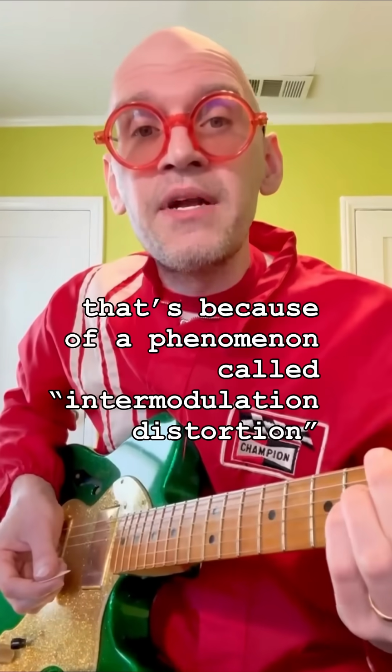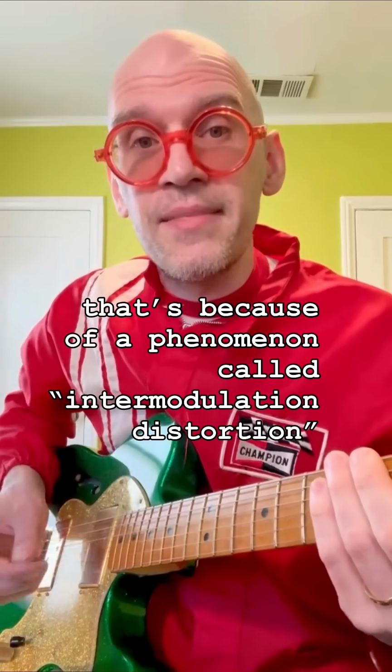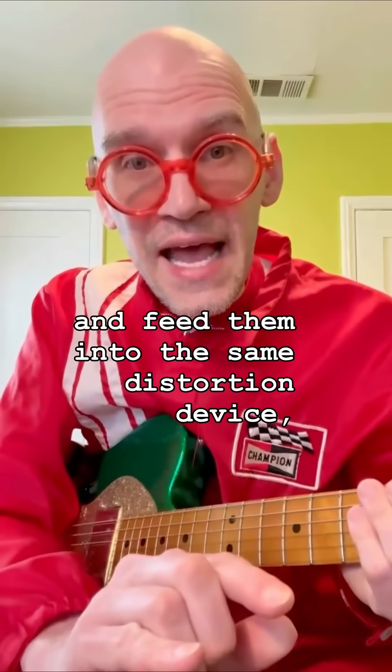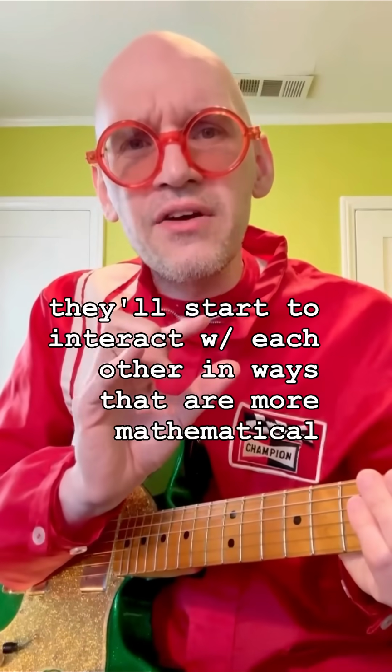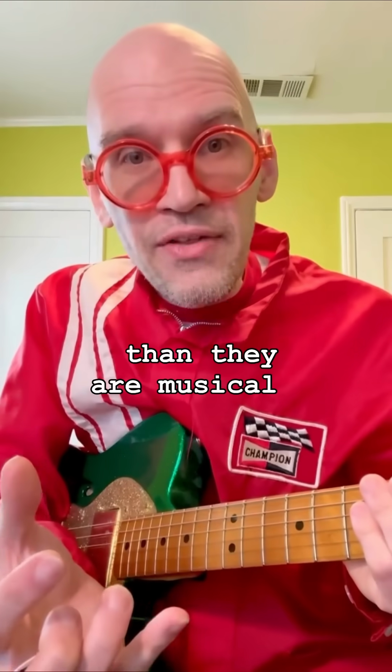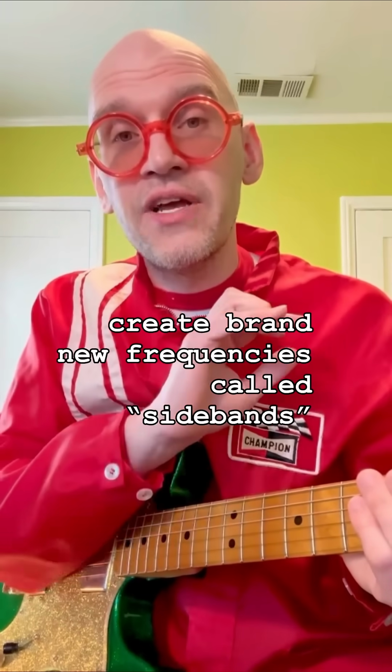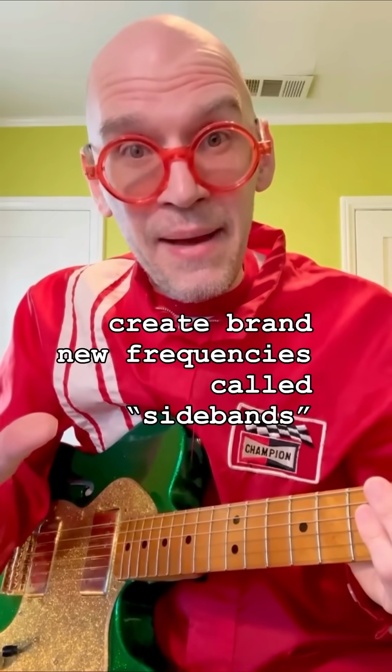That's because of a phenomenon called intermodulation distortion. And all that means is if you take two or more frequencies and feed them into the same distortion device at the same time, they'll start to interact with each other in ways that are more mathematical than they are musical. They'll add together and they'll subtract from each other to create brand new frequencies called sidebands.